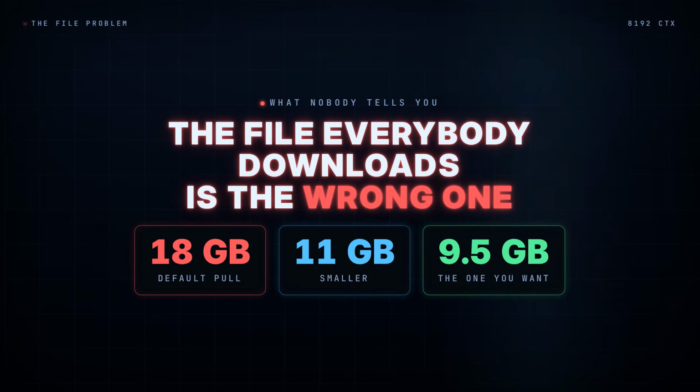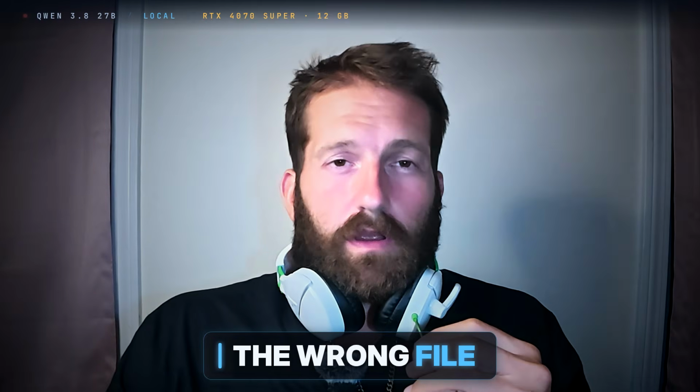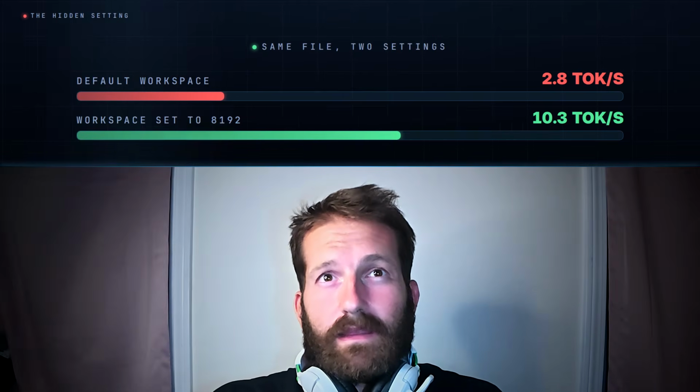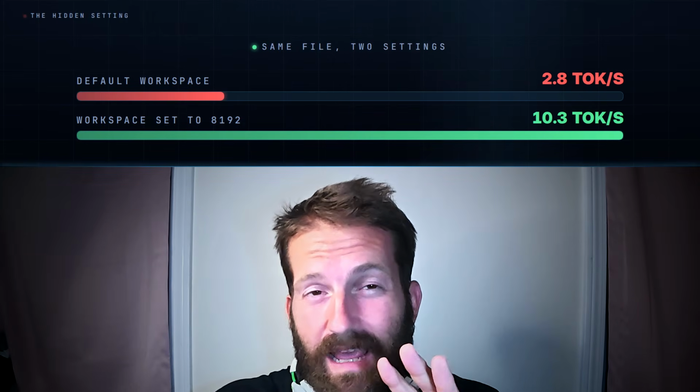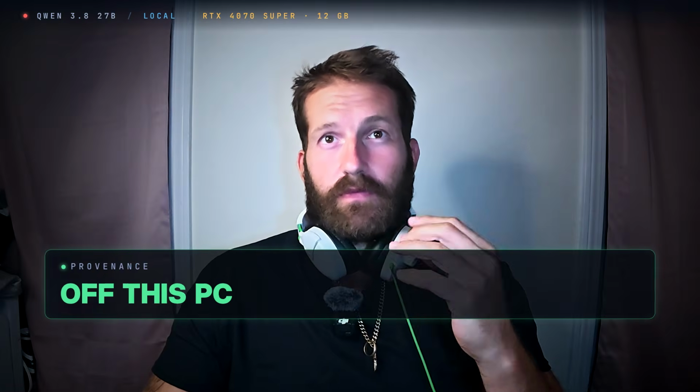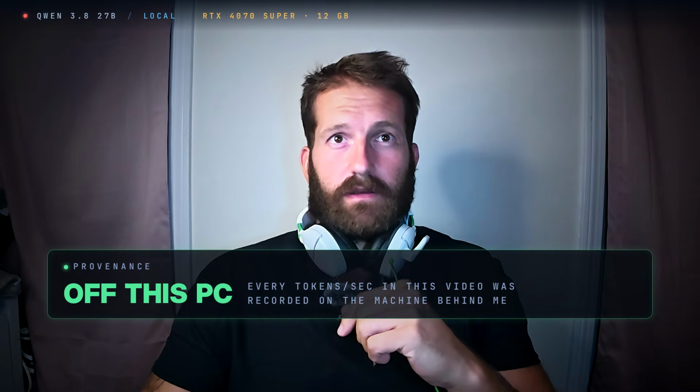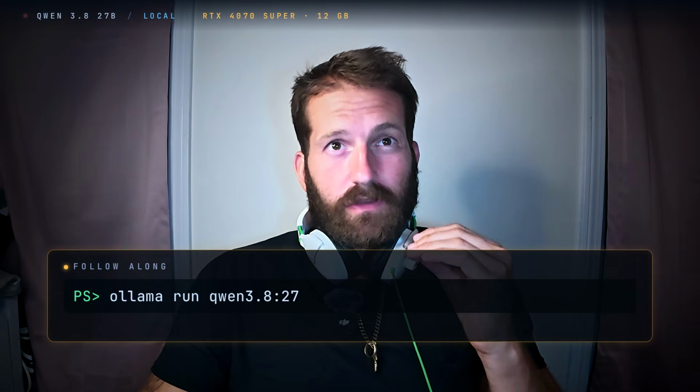Essentially, the file everybody is actually showing is the wrong one. And there's one hidden setting that made the exact same file 4 times faster on my card. I have the real numbers right off my PC right here. And I'll give you the exact commands so you can do it in about 10 minutes or so.